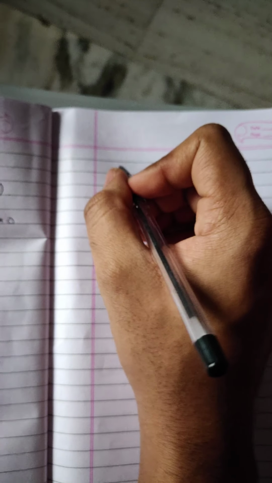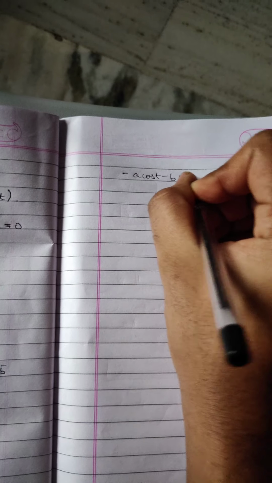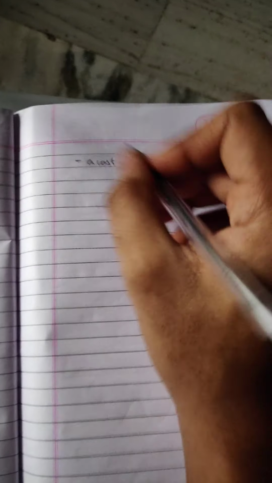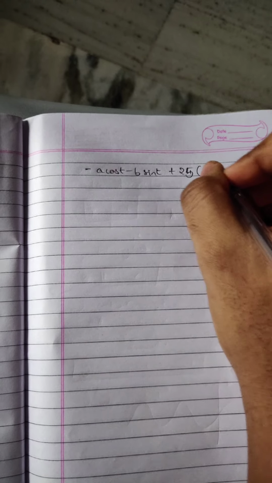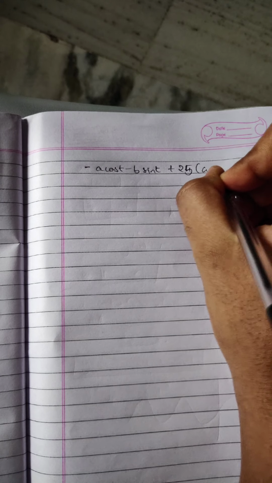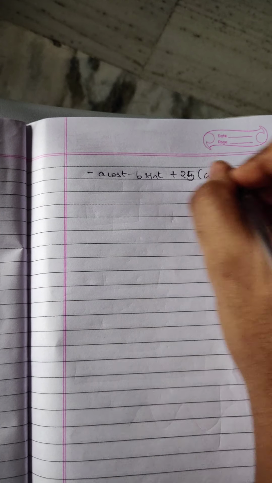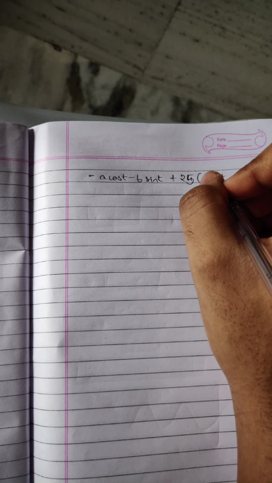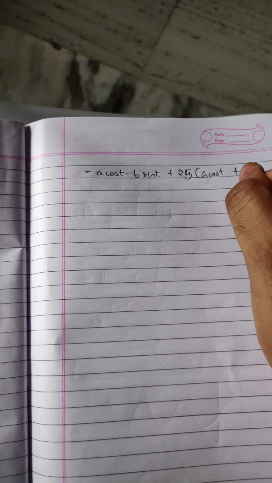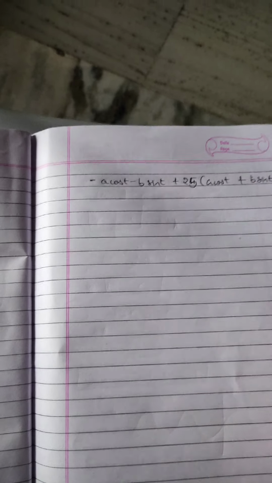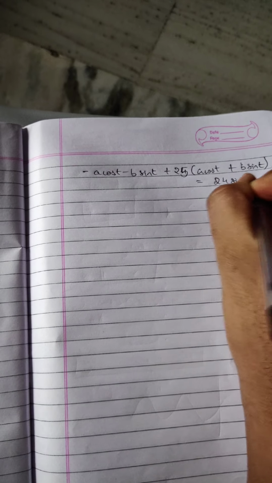So our y double dash p, minus a cos t minus b sin t, plus 25 times a cos t plus b sin t, is equal to 24 sin t.